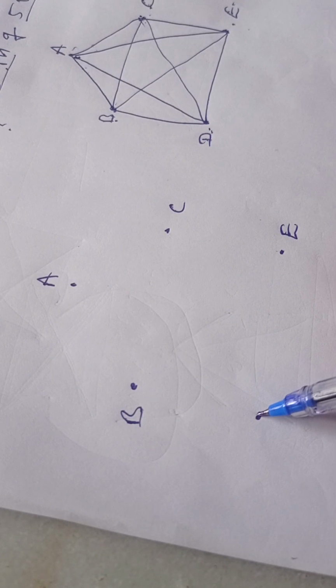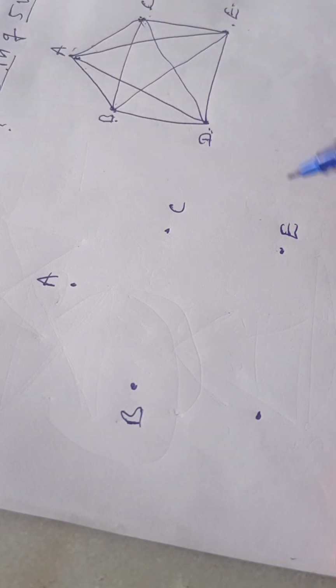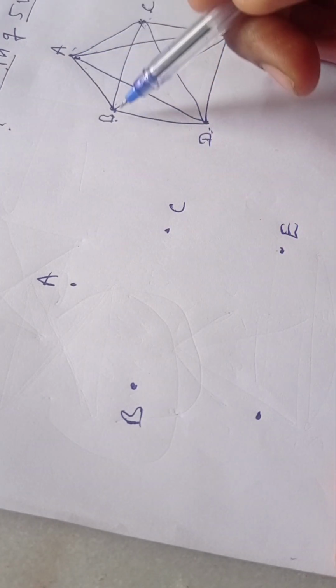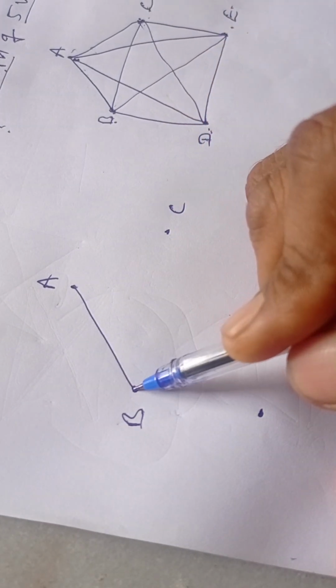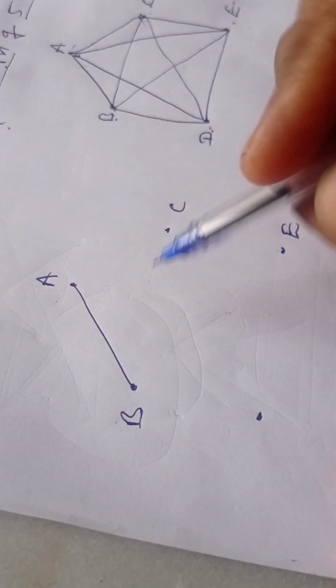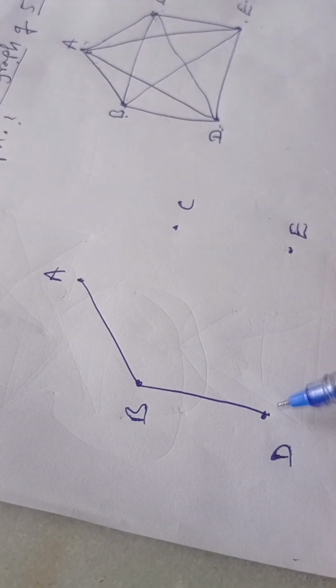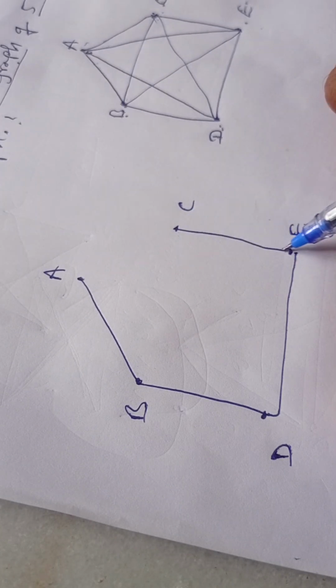In this way, we establish the edge A to B, and the outer edges are established first, B to C, and the remaining edges are connected in the same way.